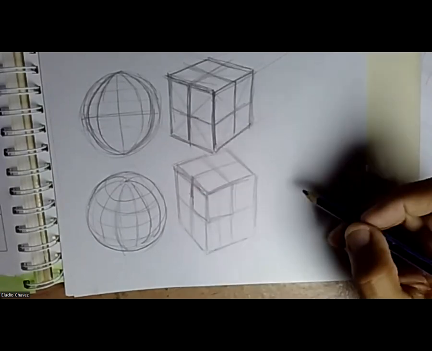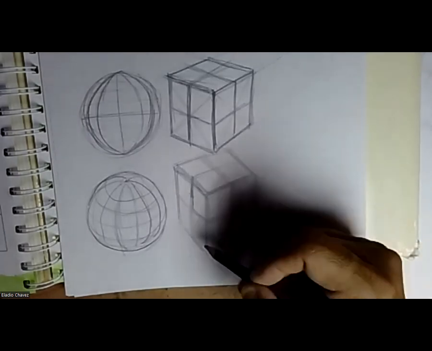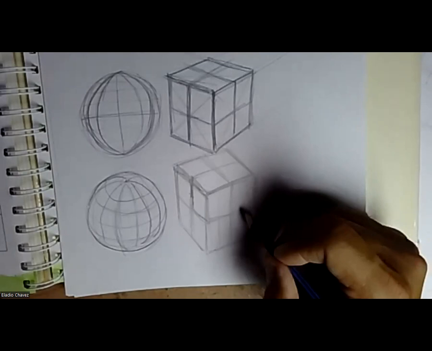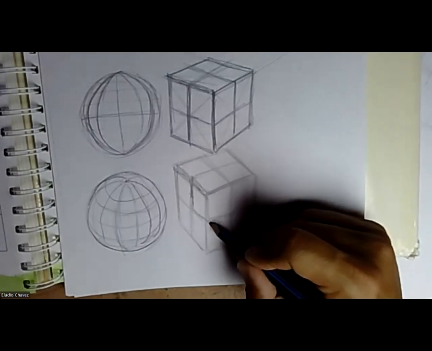Make it into a Rubik's cube, right? Boom, boom, boom, and practice drawing that, because then you can make anything you'd like. If we want to make this into, I don't know, somebody name something. I don't know, we can make this into a truck if we wanted to.